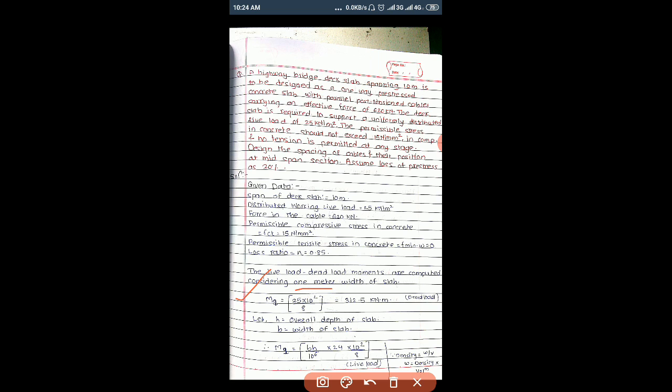So we'll calculate the dead load moment MQ. The dead load is given as 25, sorry, one minute. So we'll calculate dead load moment MQ equals 25 WL square by 8, and it is calculated as 312.5 kilonewton meter.